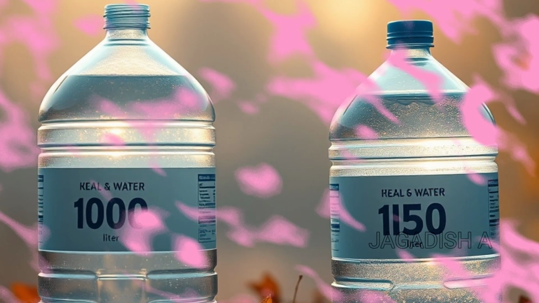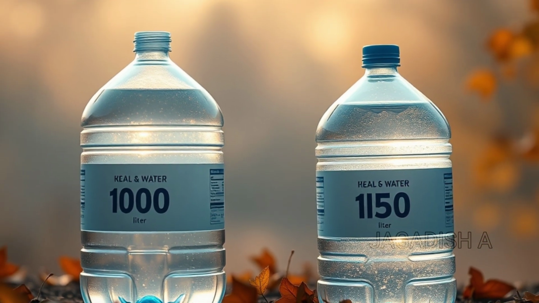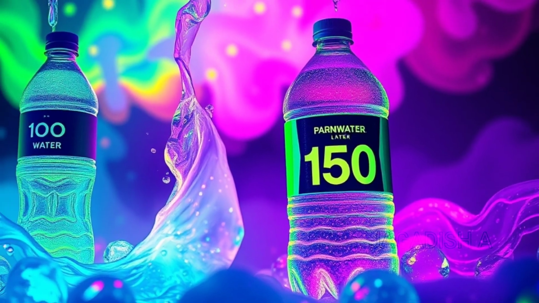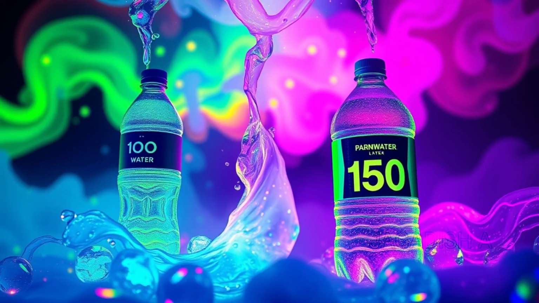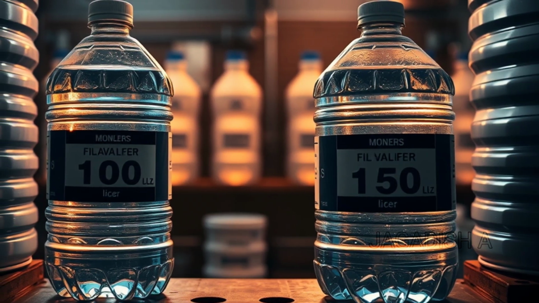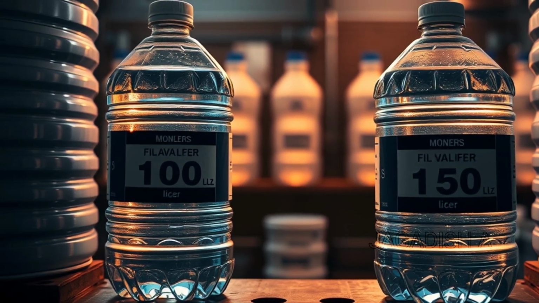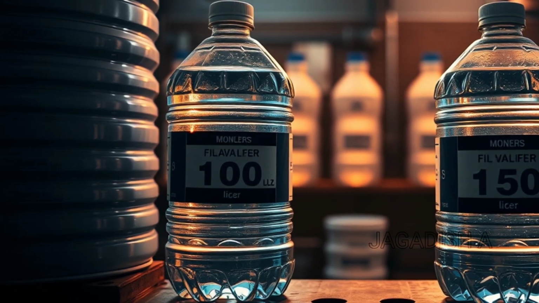For instance, if two bottled water companies are in a duopoly, one company might produce 100 liters, while the other produces 150 liters. The total quantity affects the market price, and both firms adjust their production to maximize profits.